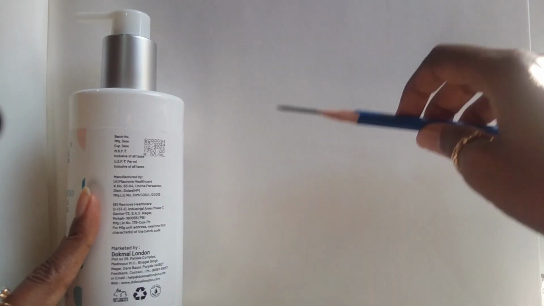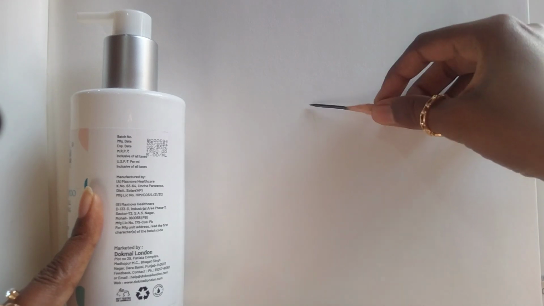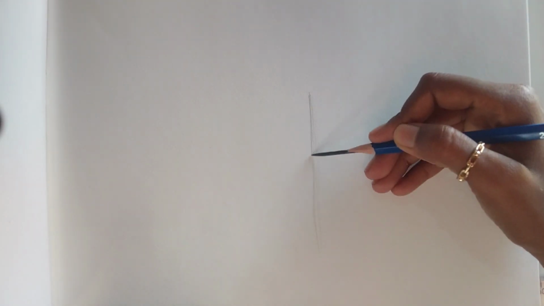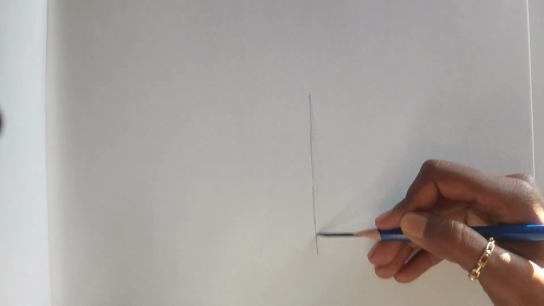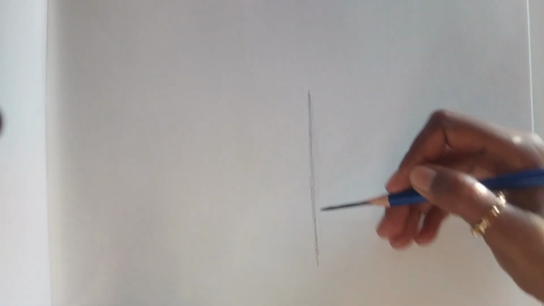So we will simplify this basically, and we will start by making straight lines. Let me use a darker pencil. I'm using a 2B pencil over here so that it will give me a darker result. Now, straight lines.